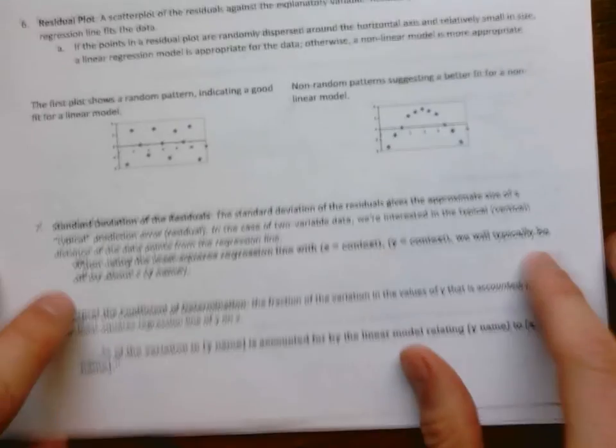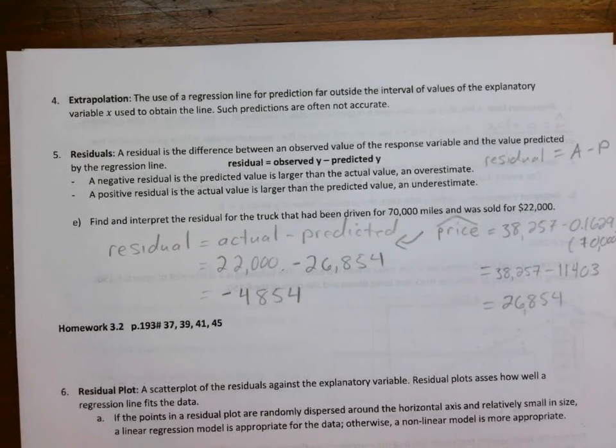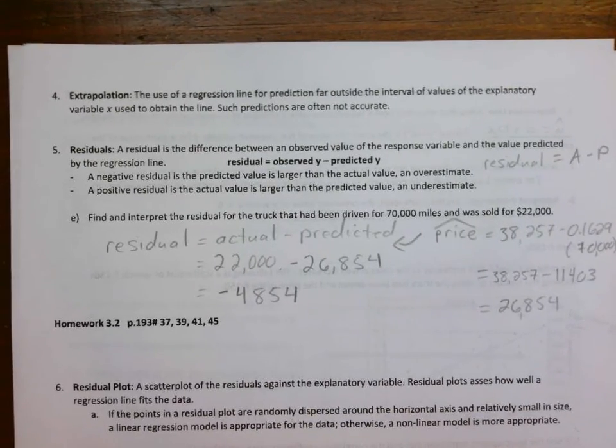Flipping over to the other side, we have just a couple more vocab terms that are very important that we use when we're talking about these particular models. One of them is extrapolation. So the reason we produce these models is so that we can then use them to make predictions about things. But we have to be careful that we only predict to things that would be appropriate to predict.